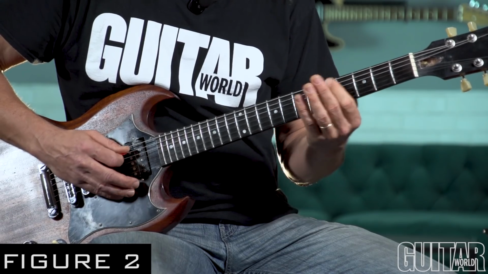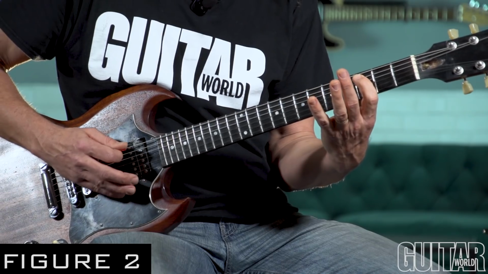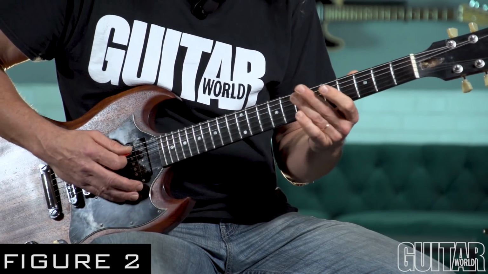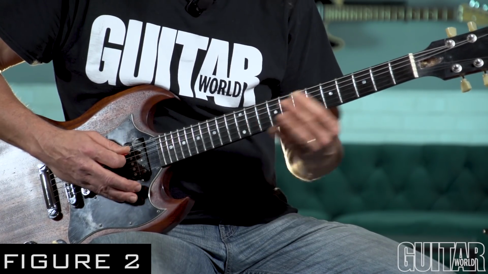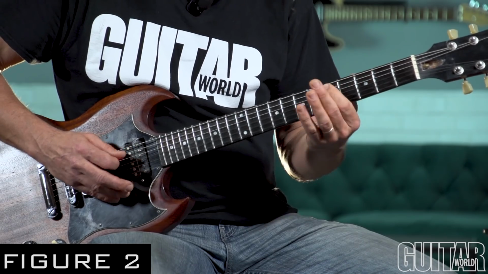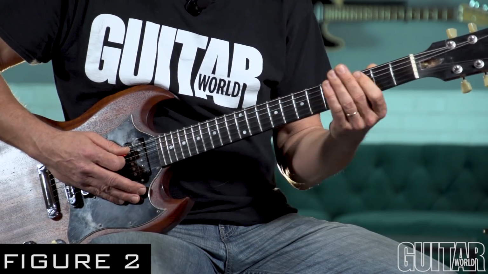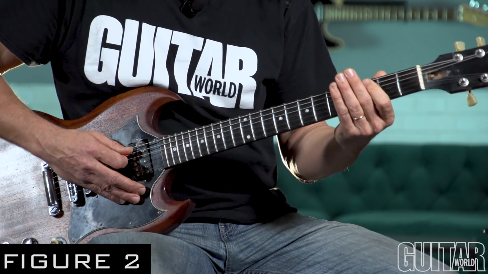Notice that is 4 frets, right? 1, 2, 3, 4. And if we go 1, 4, so we're walking up the scale, 1, 2, 3, 4, 1, 4, that's called a perfect fourth. If we go 1, 5, 1, that's called a perfect fifth.